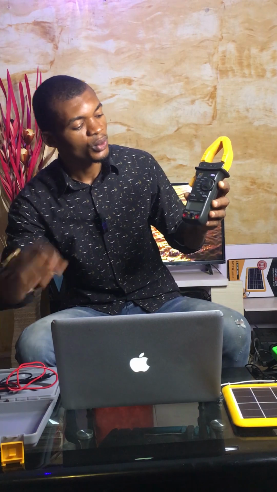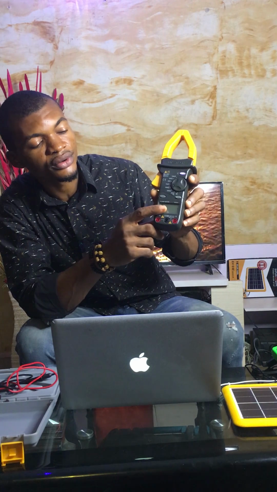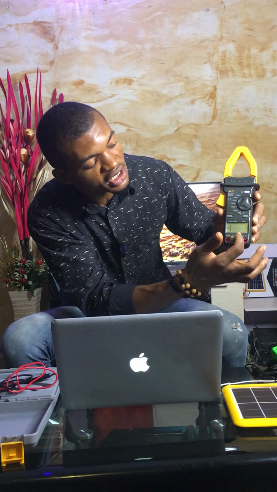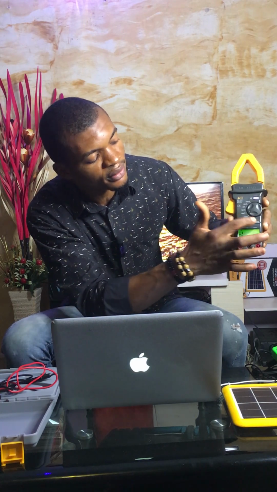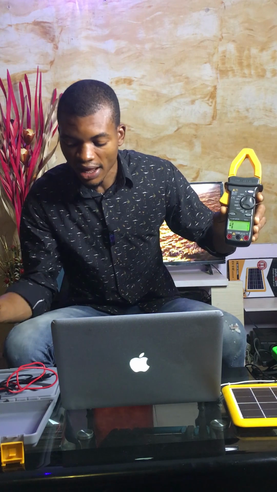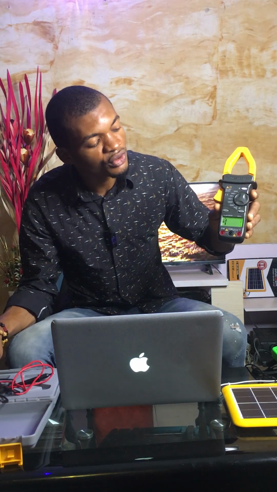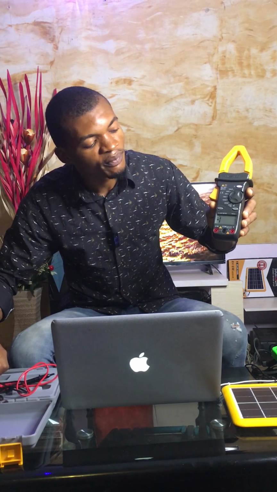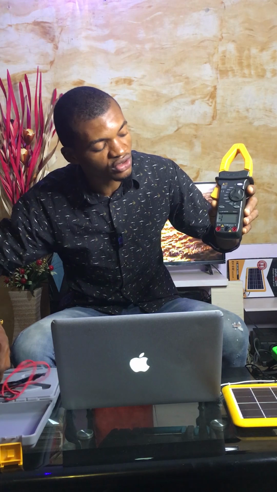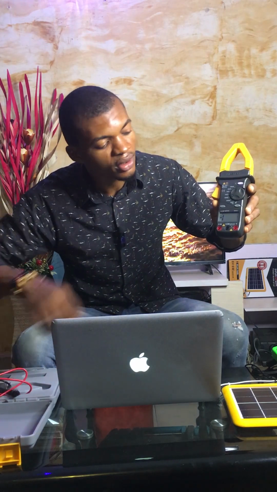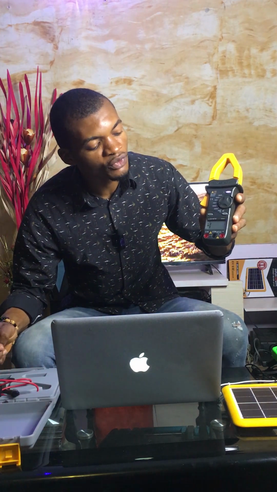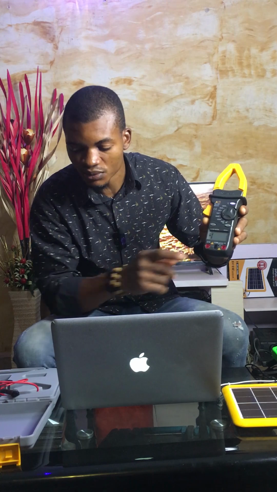So here we have the power button. The light shows the indication once it is pressed in. Then I have a terminal where you can connect your probe. For instance, if you are about to measure voltage, you are to use the terminal for the voltage. Then if you are to measure ohms, you are to use the ohm side.